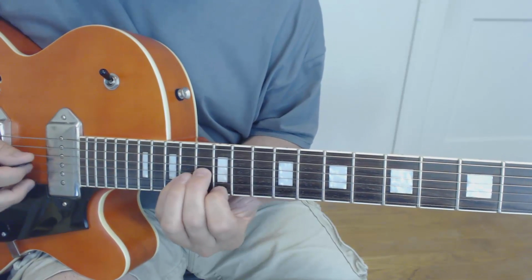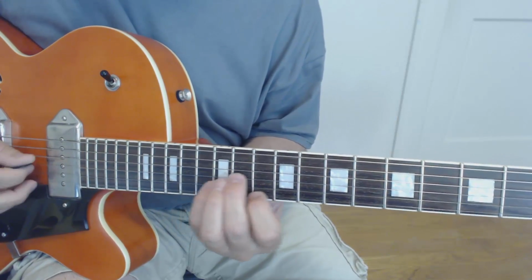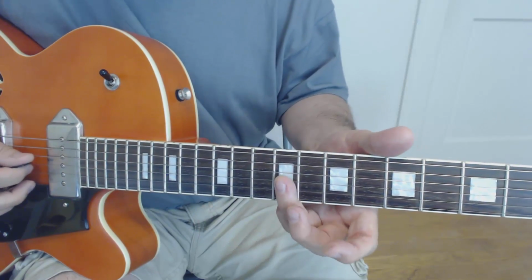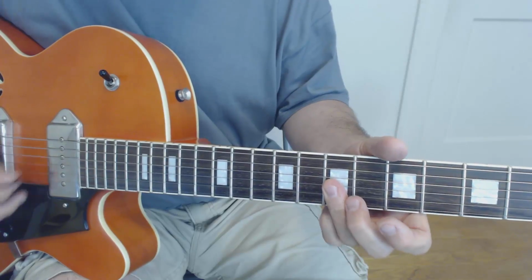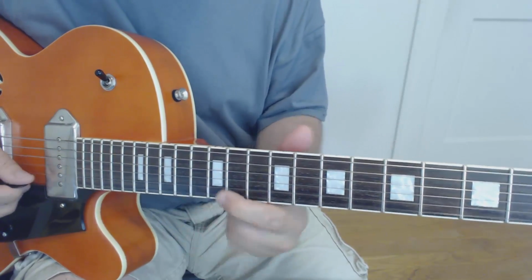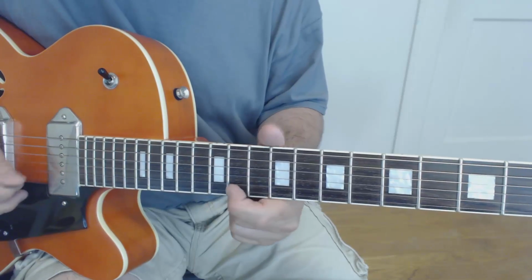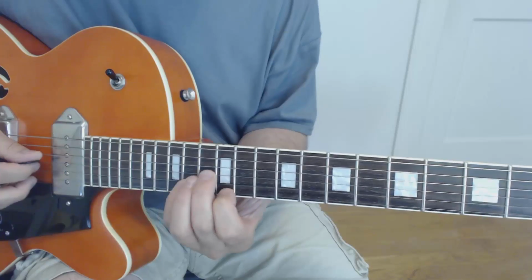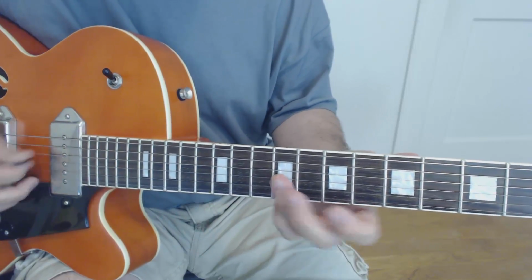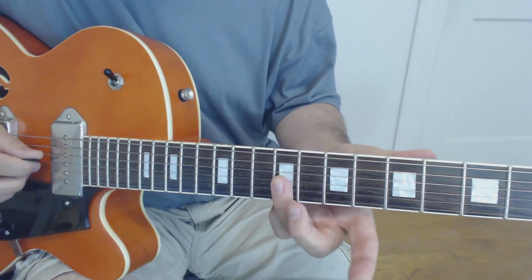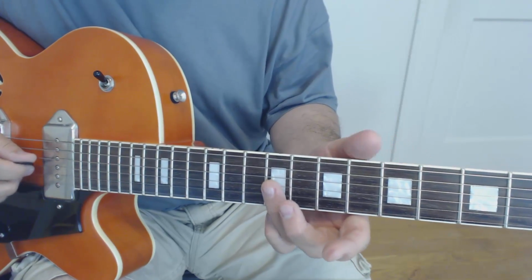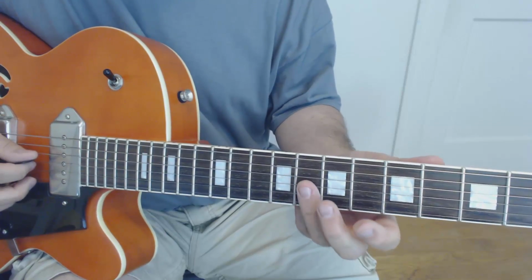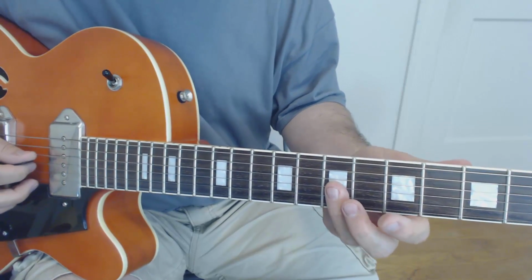Okay, so we went E, E flat 6th, D flat, or D 6th. And then we're going to do this. So we're just moving one fret down, and that top voice is just going like this. Okay? And that's our second form of the 6th chord. Our second form of the 6th chord. That's an E6, E flat 6, and a D 6th.